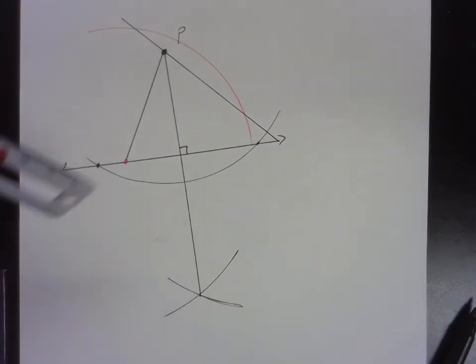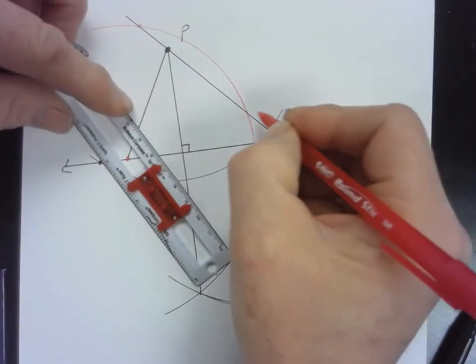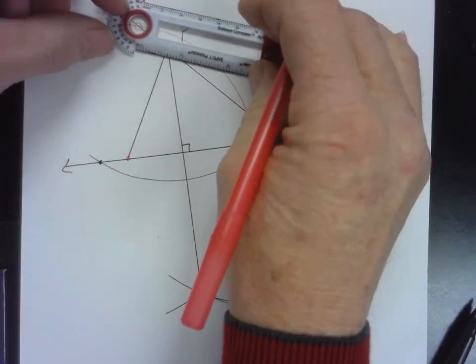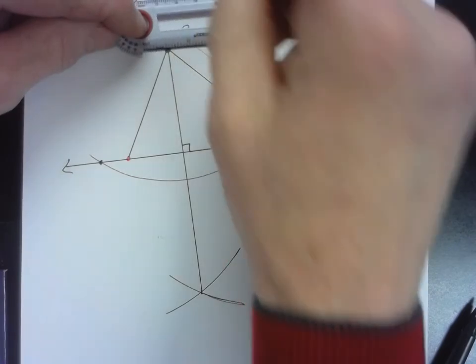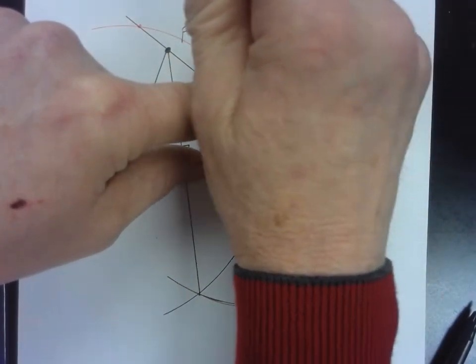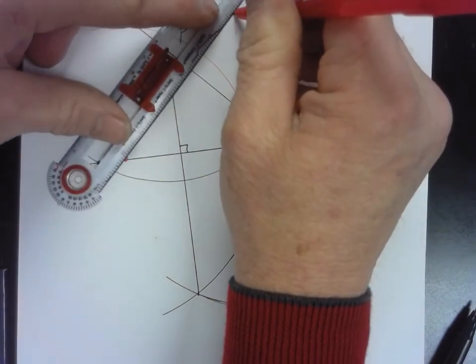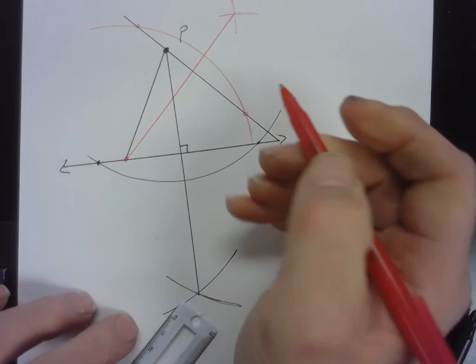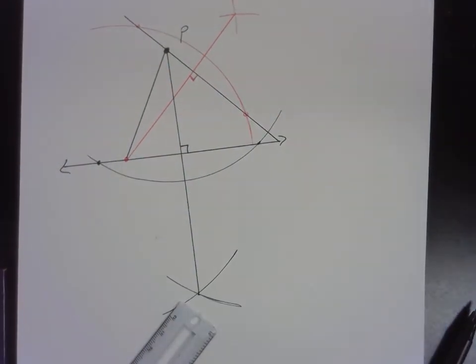And then I can come over from this intersection and from this intersection, and we can make an arc, make that same arc. So from there to our vertex. Okay, what do you think about that? That look like an altitude? It does, doesn't it? What about our third altitude?